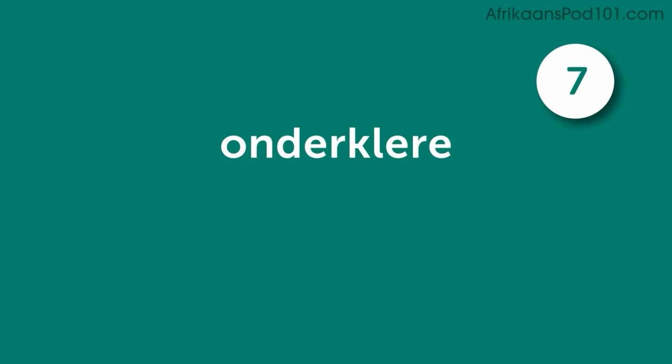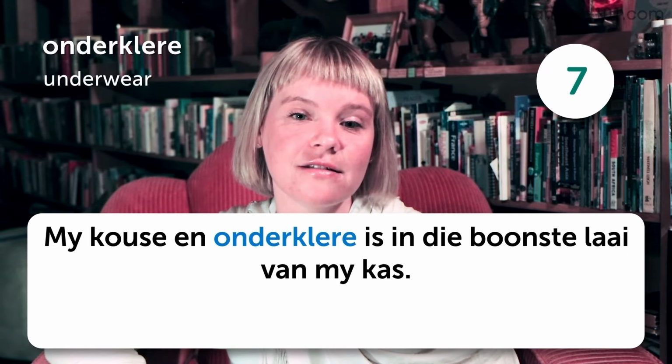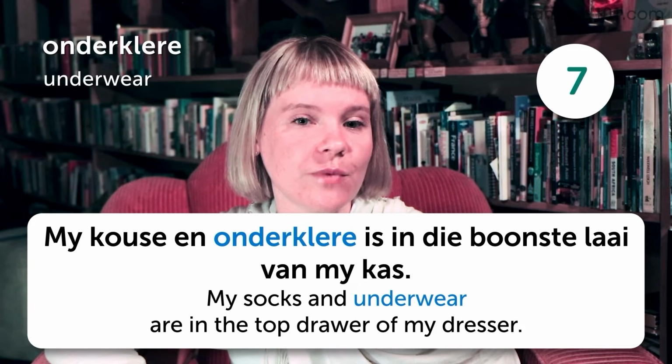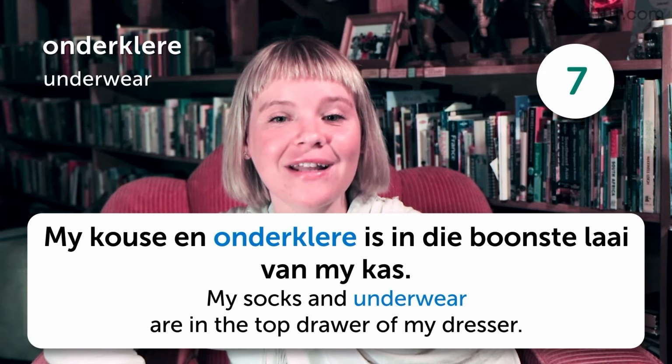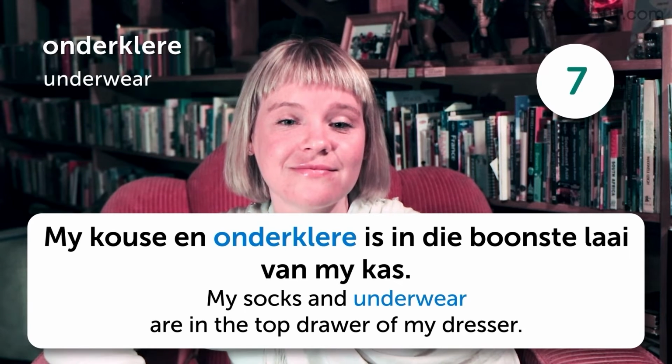Onderklere. Underwear. My kouse en onderklere is in die boonste laai van my kas. My socks and underwear are in the top drawer of my dresser. My kouse en onderklere is in die boonste laai van my kas.